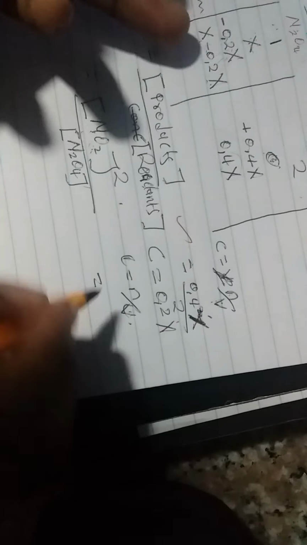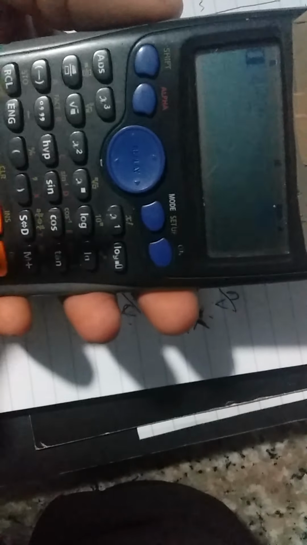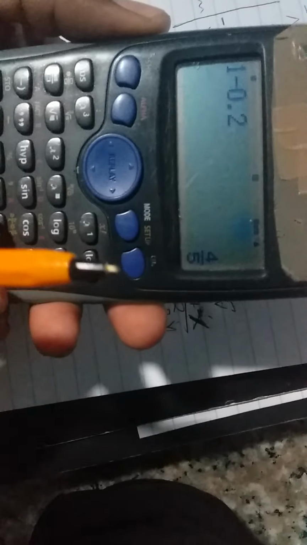Basically this one is 1 minus 0.2, so you can just say 1 minus 0.2, 0.8, so 0.8x over the volume of 2, so 0.8 divided by 2, we get 0.4x. Then these are your concentrations now. This is the concentration for this one, and this one is the concentration for that one.